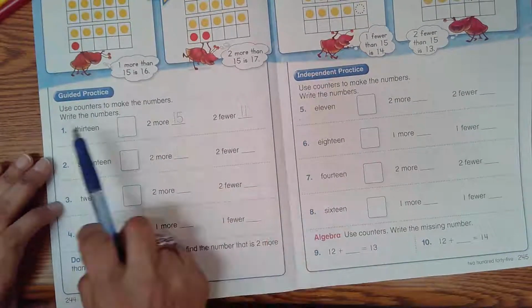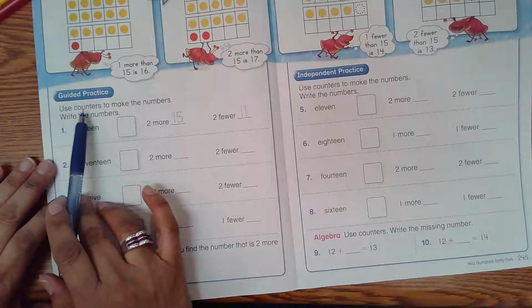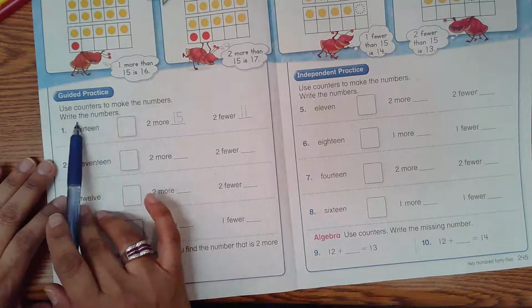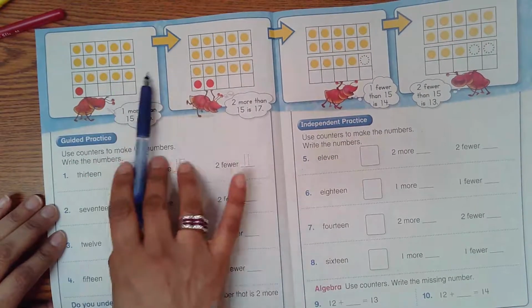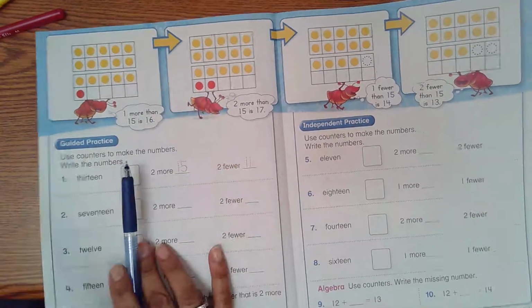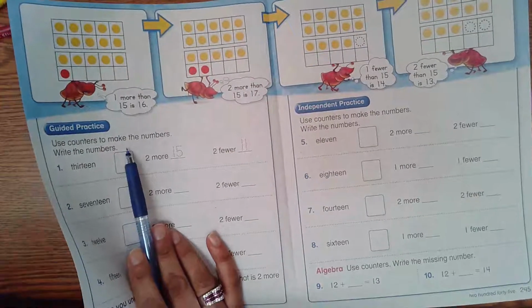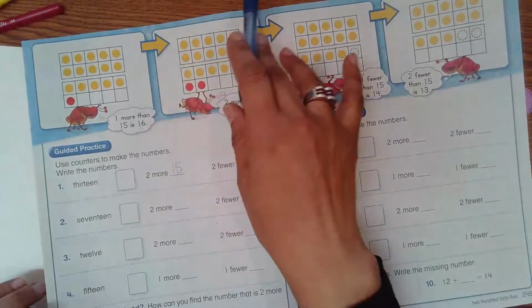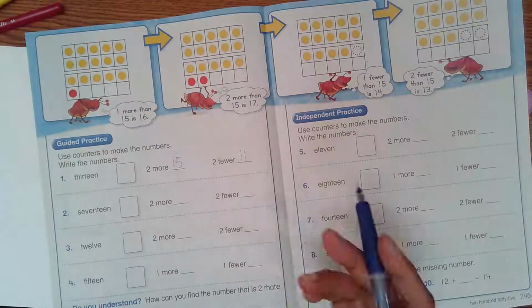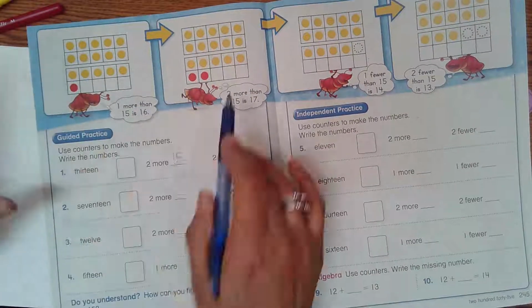Let's do the guided practice. Use counters to make the numbers. Write the numbers. We can always use these 10 frames, or you draw one on your paper and use it. And of course, you can use coins, counters, cubes, stickers, markers, anything that you can use to count this.